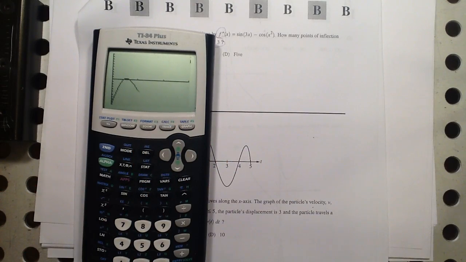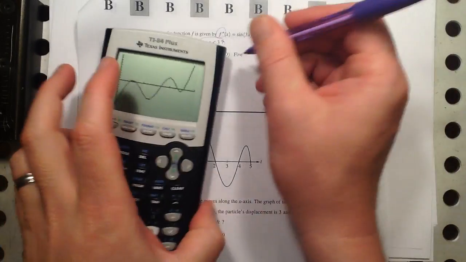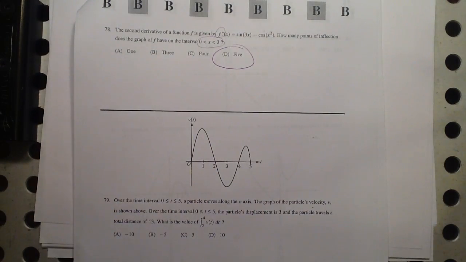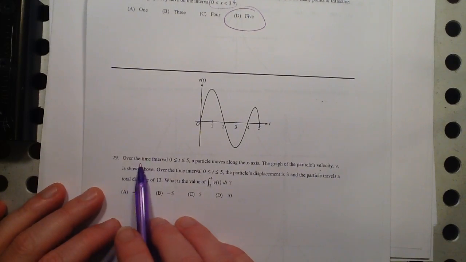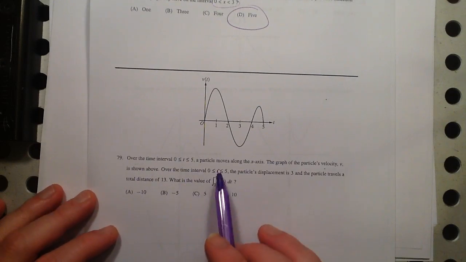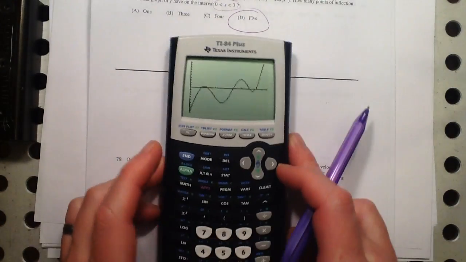1, 2, 3, 4, 5. All right, just looking for sign changes there. Just maybe one last word about that.